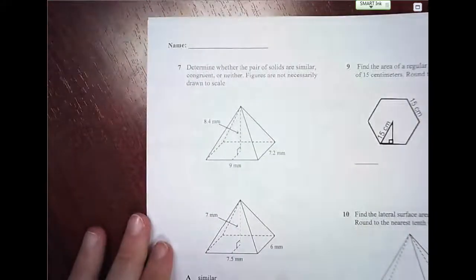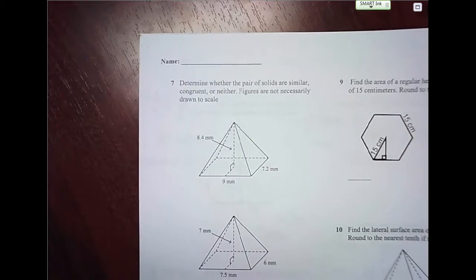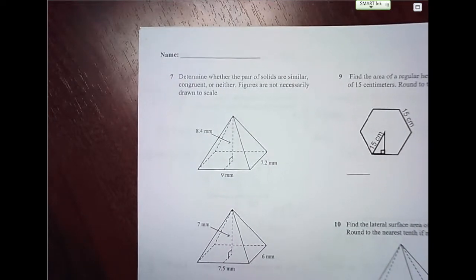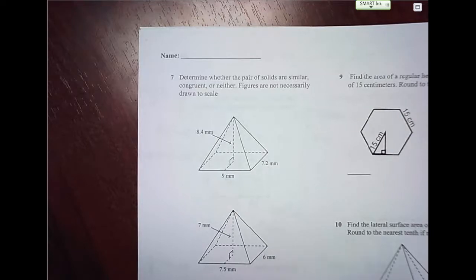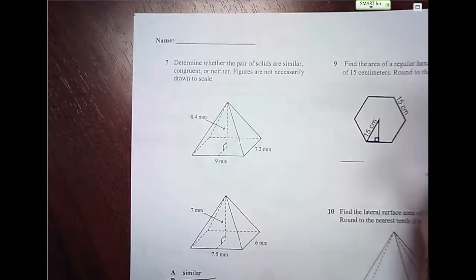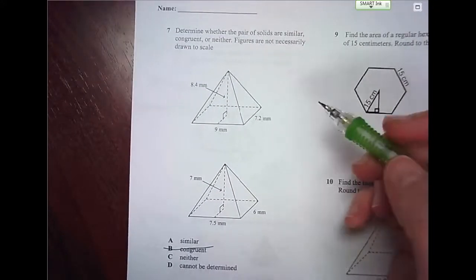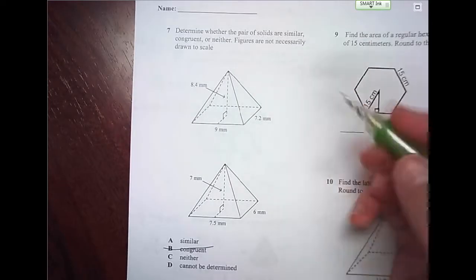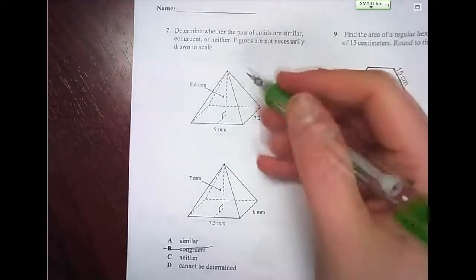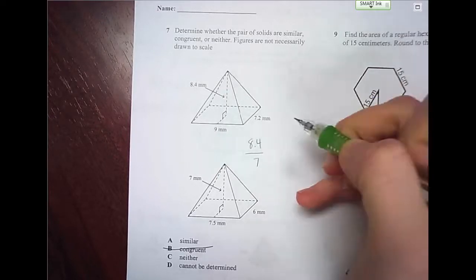Number 7. Determine whether the pair of solids are similar, congruent, or neither. Okay, so first thing to know, if the numbers are not exactly the same, they cannot be congruent. So you should cross that off. Then we're just determining, are they similar or not. So to determine if they're similar or not, I'm going to create ratios and see if those ratios are the same. So I'm going to do the height, 8.4, divided by height, 7.